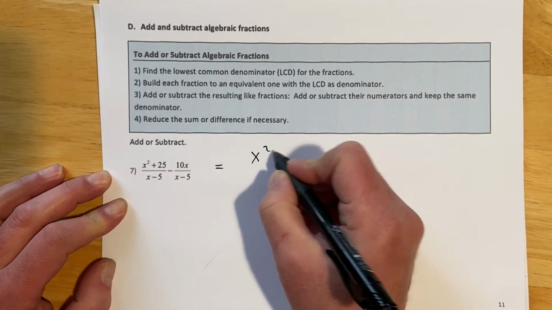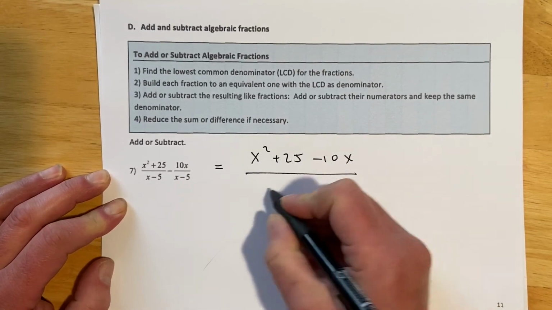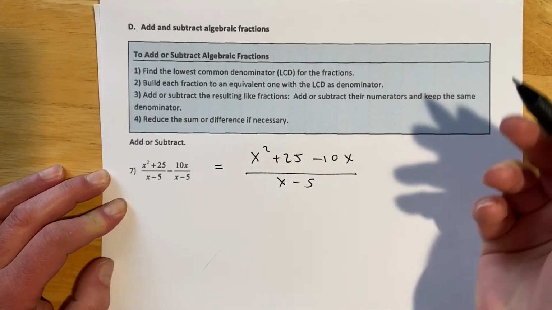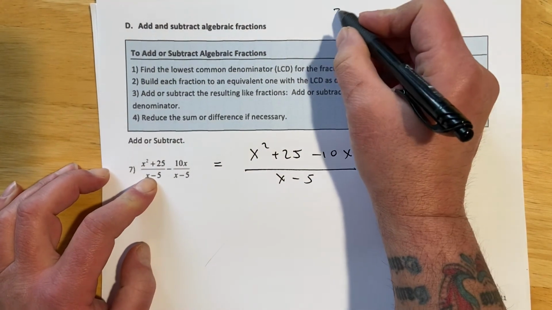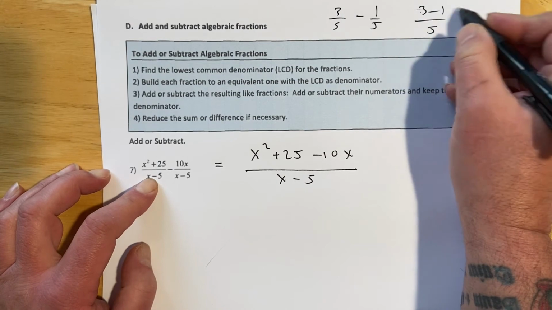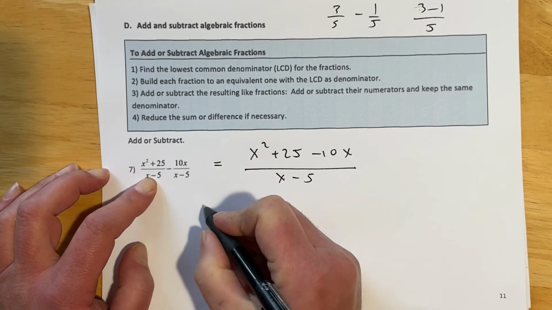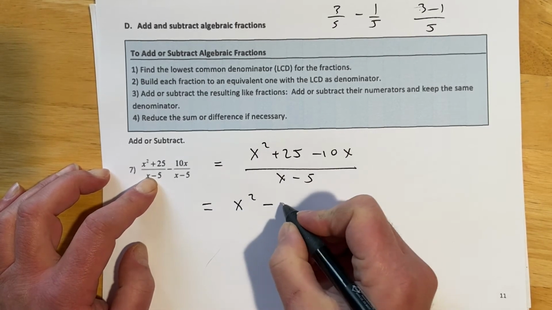So this one, x minus 5, already has a common denominator, so I can just think of this as x squared plus 25 minus 10x all over x minus 5. It's the same as if I had 3/5 minus 1/5, I could just write that as 3 minus 1 over 5, or 2/5. That's what I'm doing here. Let me write that in descending order, and then we can see that it's going to reduce a little bit.